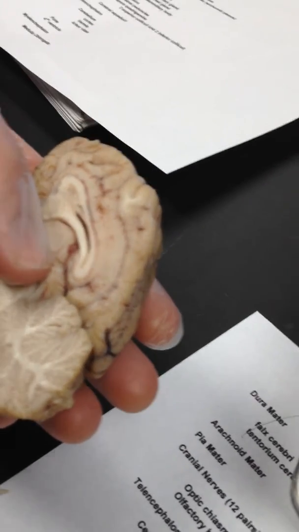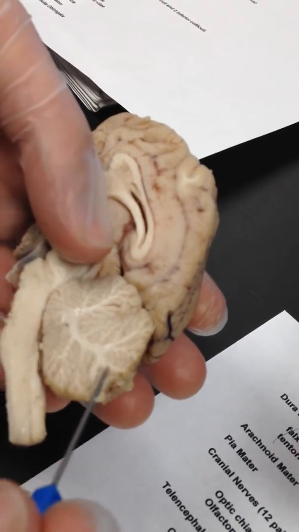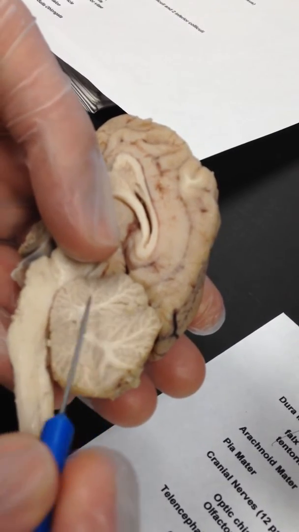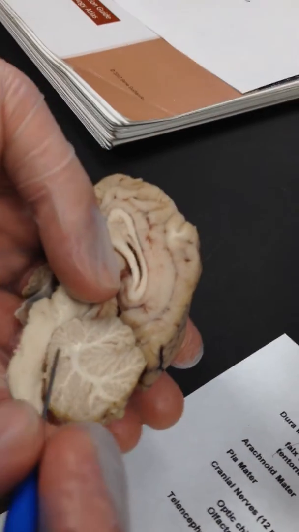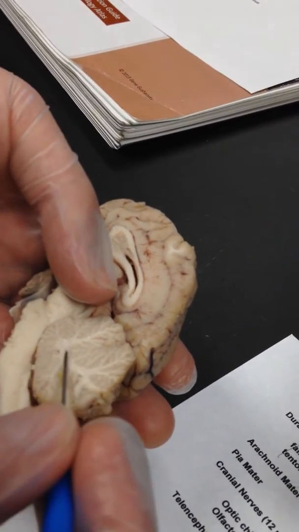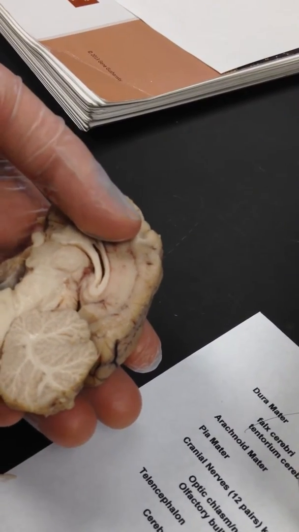Oh no, I'm sorry. That's the vermis. The branches are the arbor vitae. So the vermis, arbor vitae, coming off of that main structure. But in the middle here, Dalton was saying that this connects the two sides of the cerebellum. So we know that.